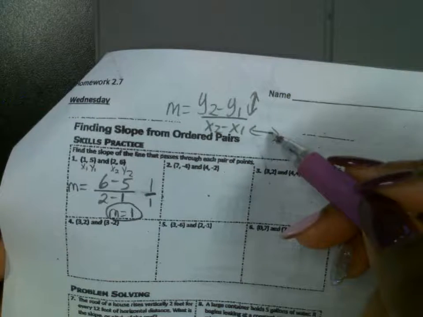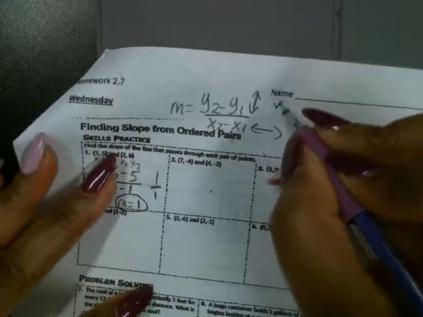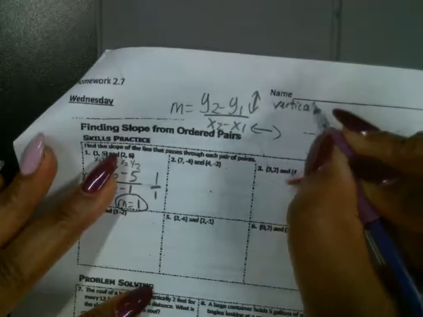You said vertical at the top? Vertical, yes, the top. Horizontal.